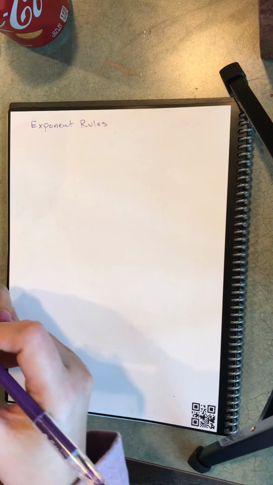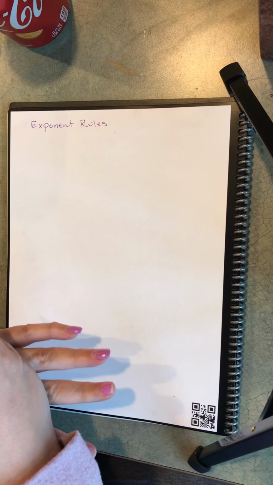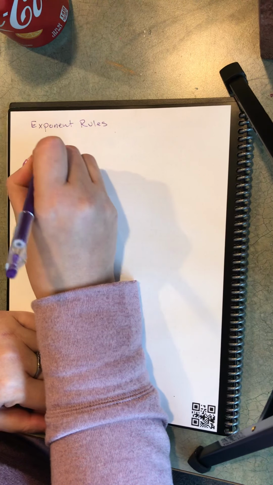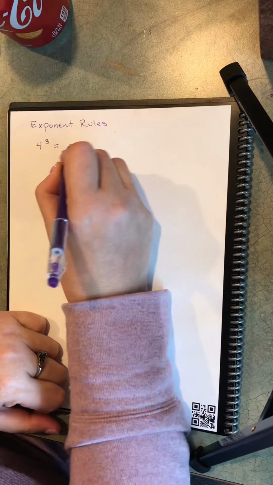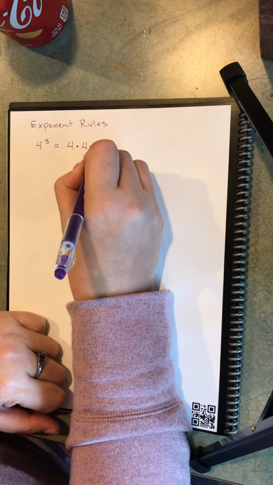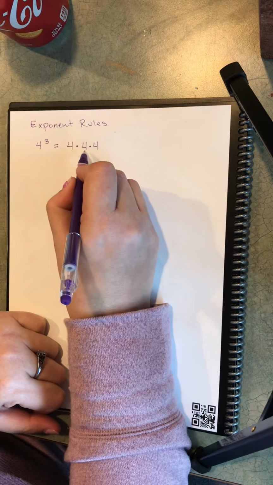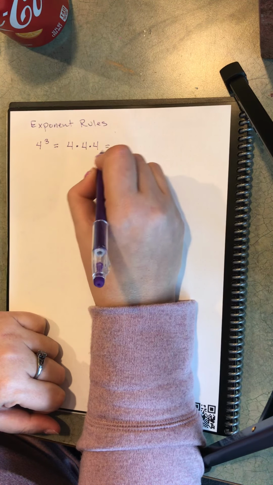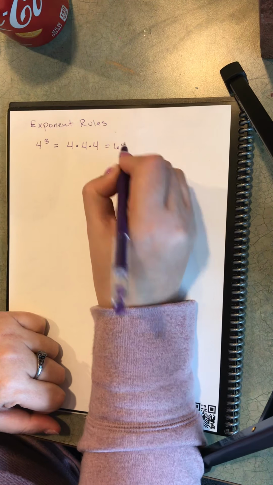This video is going to be about exponent rules. Okay, so we're going to start with a basic review of how exponents work. If I have 4 to the third power, that means I'm multiplying 4 three times. So 4 times 4 times 4, which is 4 times 4 is 16, times 4 is 64.